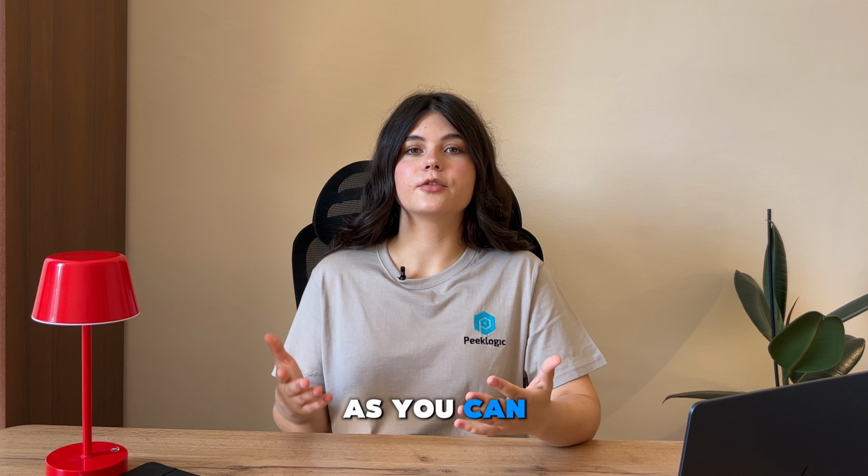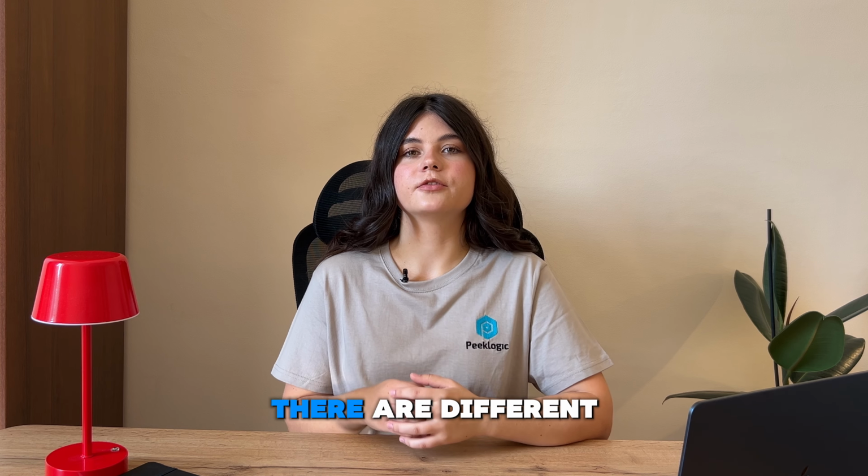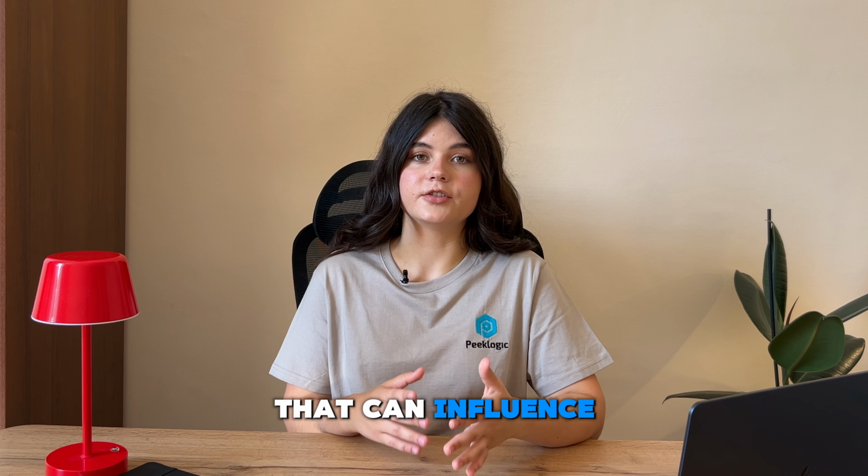As you can see from this comparison, there's no bad way to integrate Salesforce and Jira. There are just different factors that can influence your choice. I still want to make a comparison of the pricing of all of these solutions. I will also include within this pricing comparison all of the most popular connectors on the market.